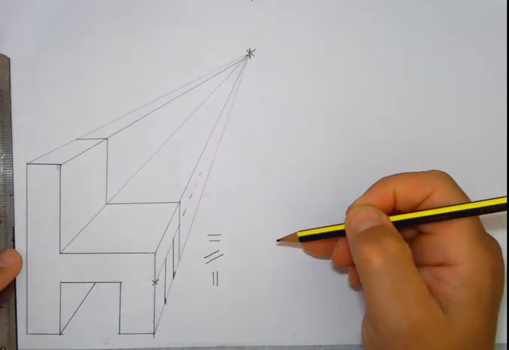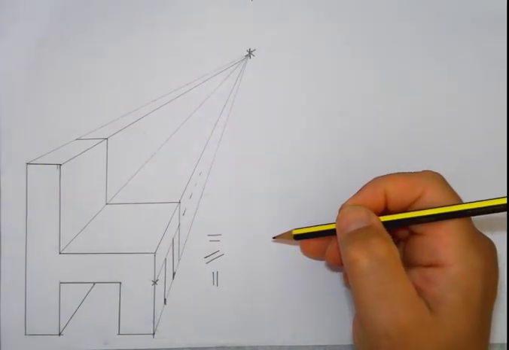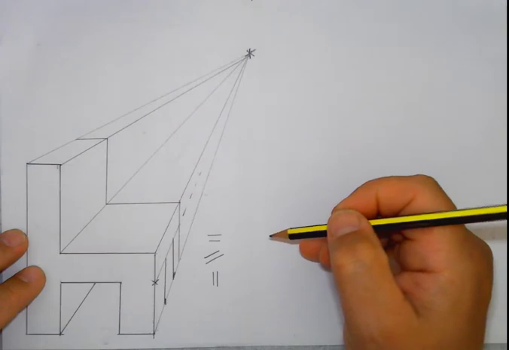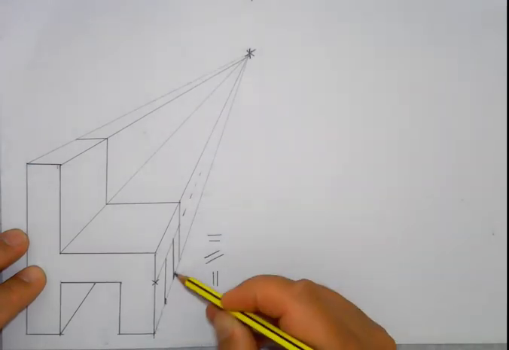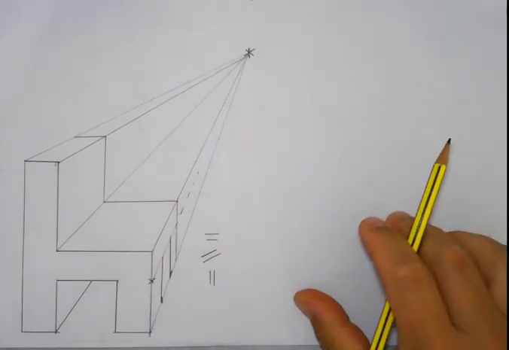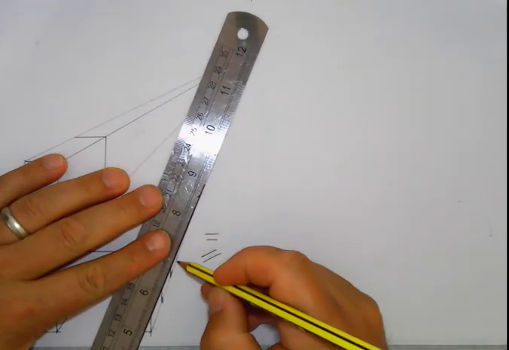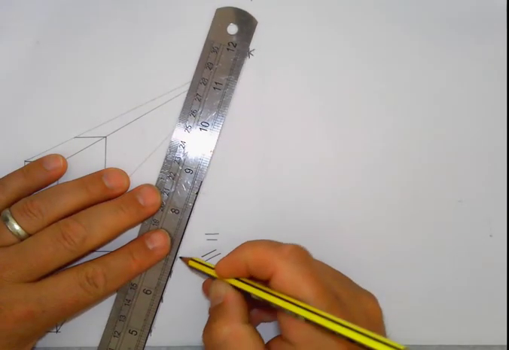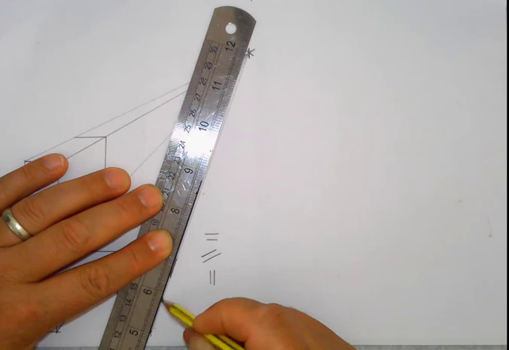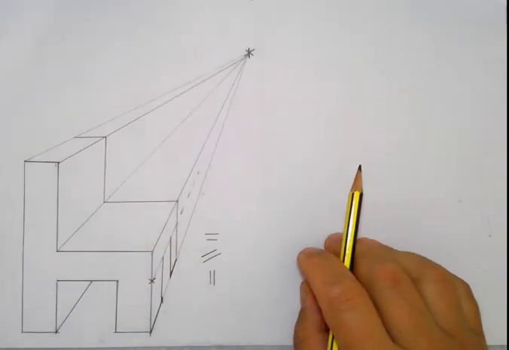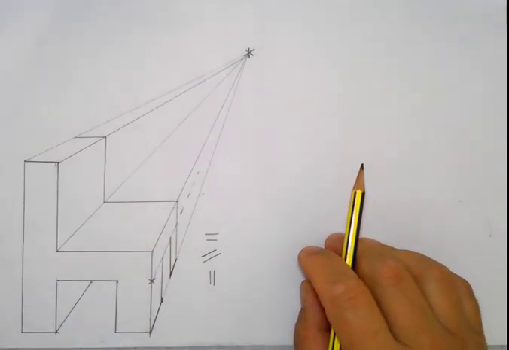Okay. Now, before I go any further, I've got one more line to draw in and then it's pretty much done. I'm just going to darken in the bottom of those 2 feet, just to remind me of what I'm drawing. Okay, and now I'm going to darken in the top.